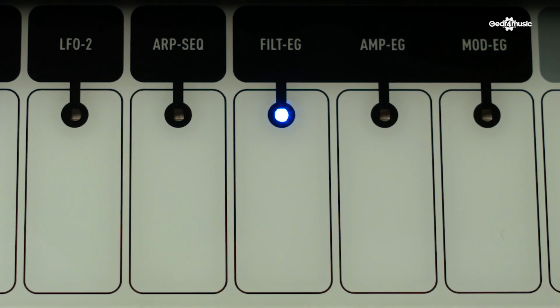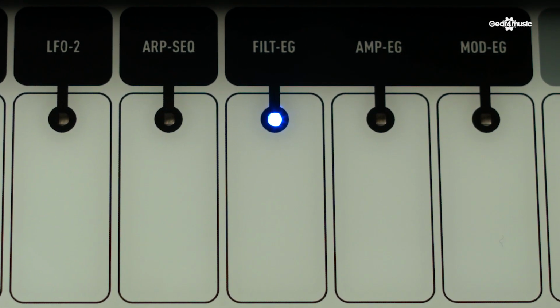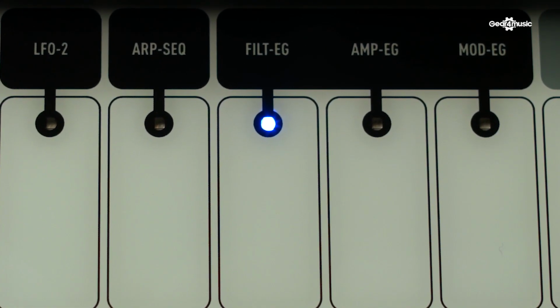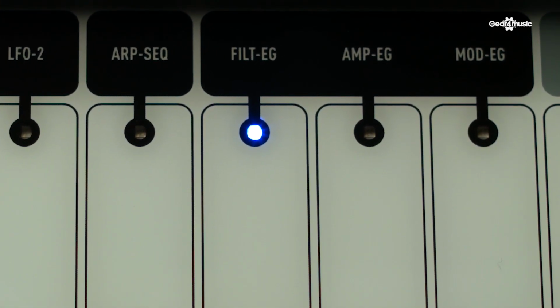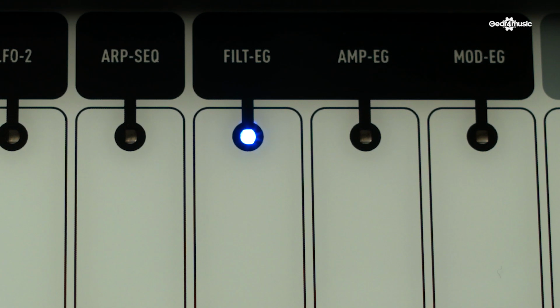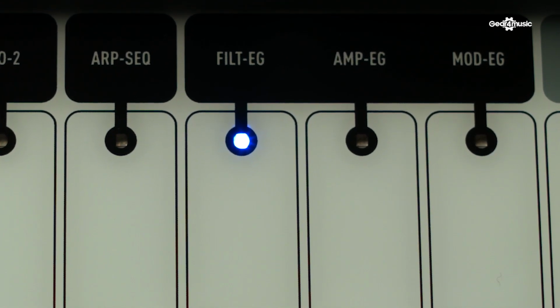So we've got 3 onboard envelopes on Craft Synth 2.0, which just help us to further shape the sound, to actually define how it comes in and how it leaves after you finish pressing the note. As I said, we've got 3. We have a filter envelope, we've got an amp envelope, and we have a mod envelope. And you can cycle through all of them just by pressing this button, and that will give you access here to change any of the attack, decay, sustain, or release of that given envelope.